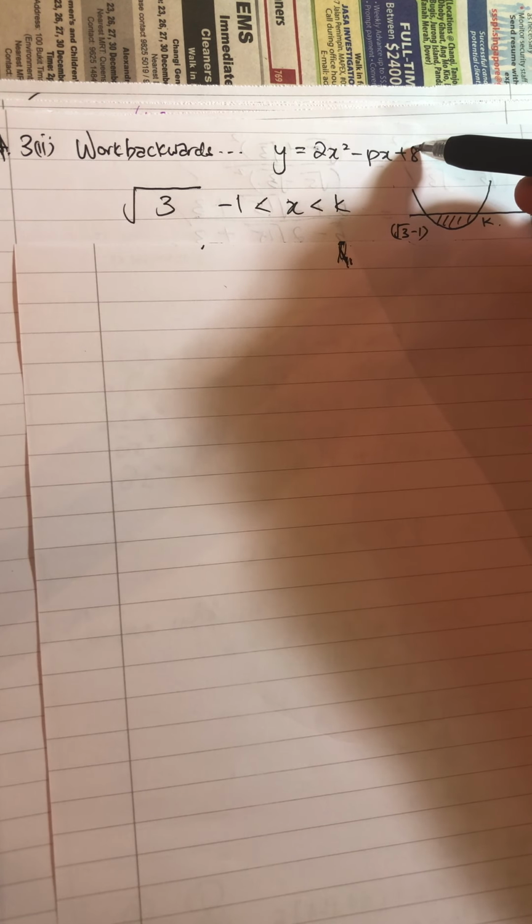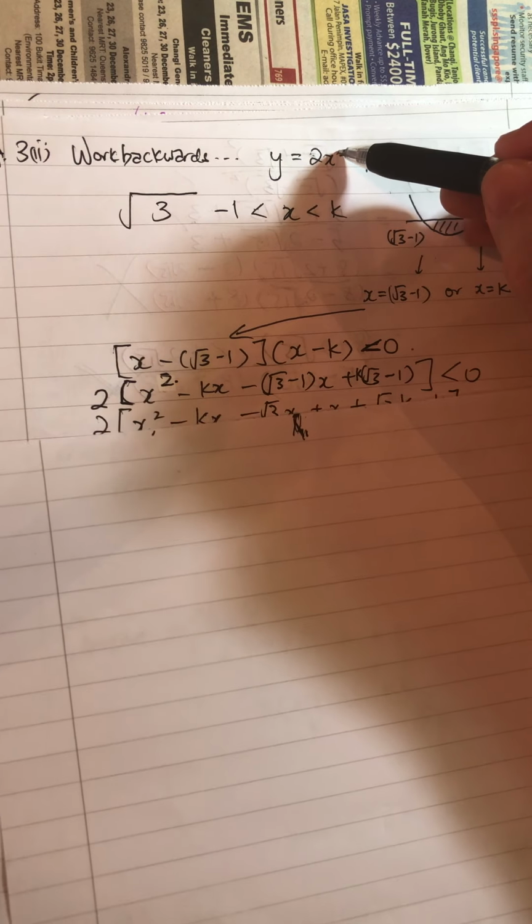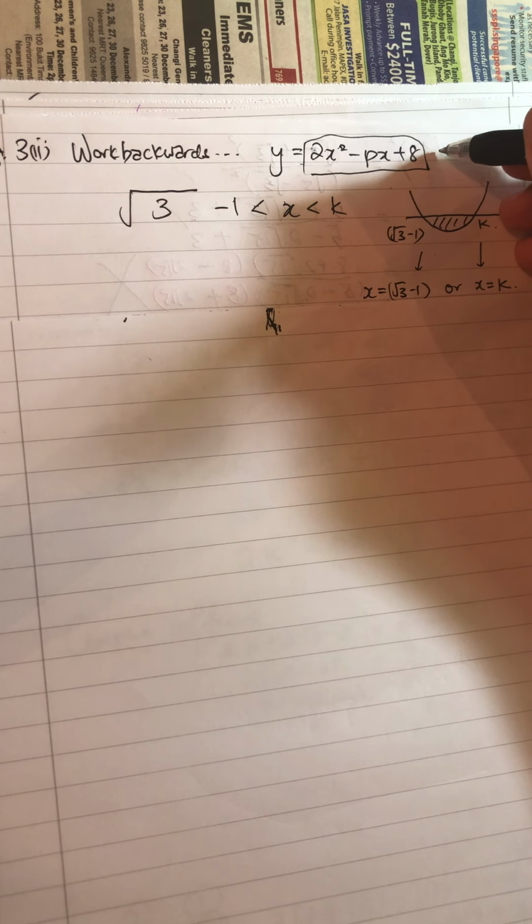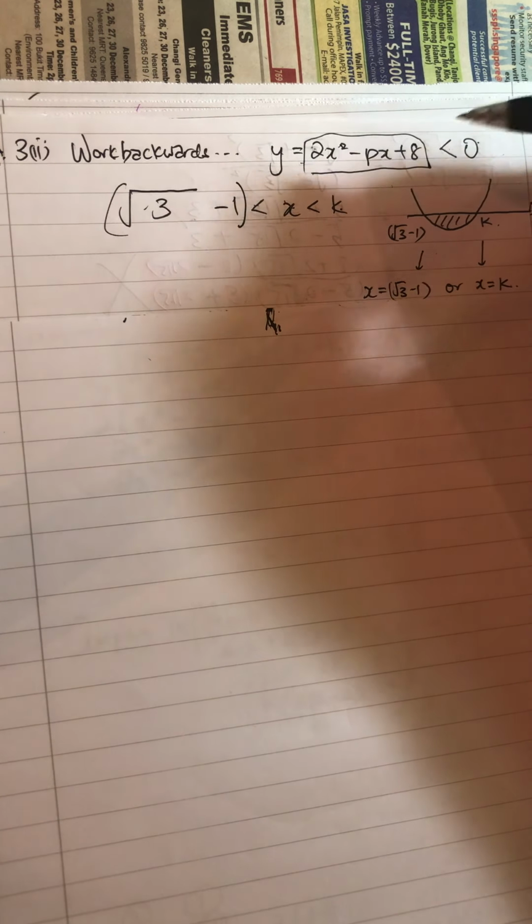Basically what they're trying to tell you is that y is this, and then this y, if I didn't remember wrongly, they're trying to tell you that this is less than 0 only if this is true. Okay, square root 3 minus 1 here. So x is between square root 3 minus 1 and k. We don't know what k is.